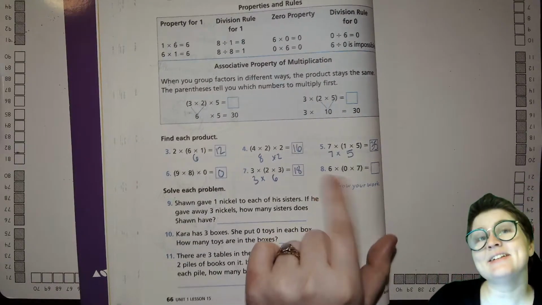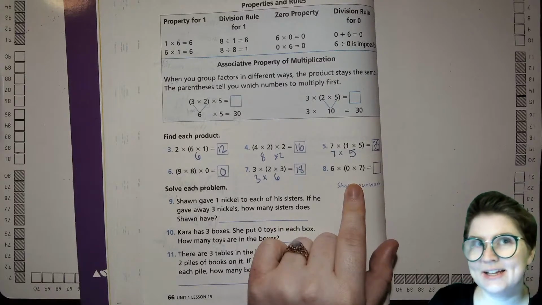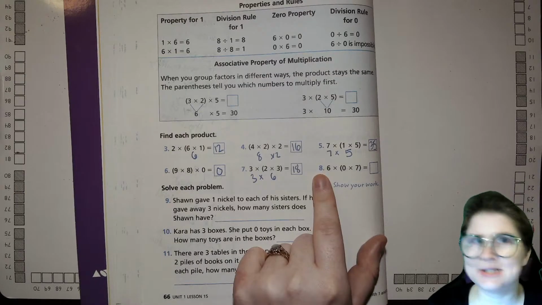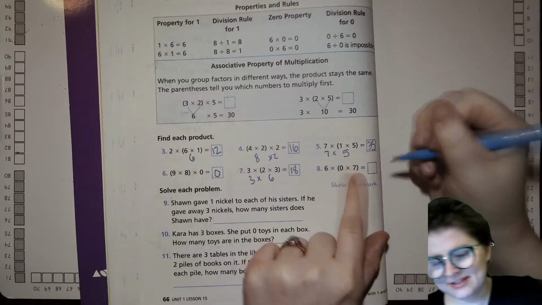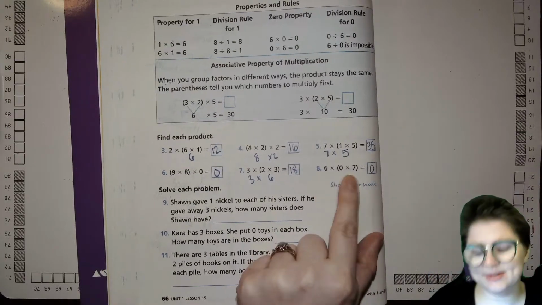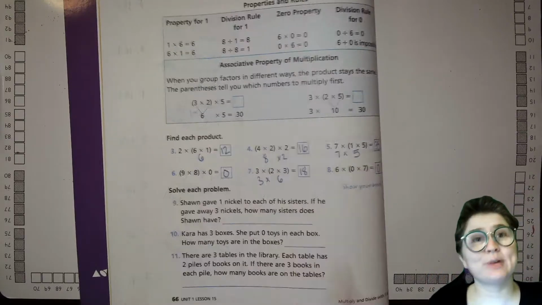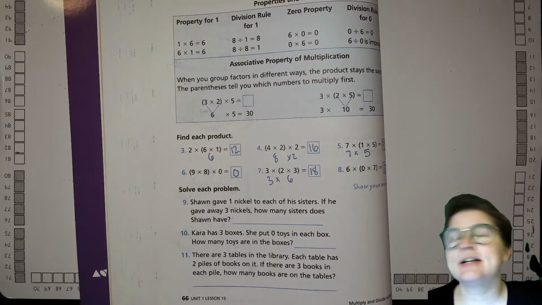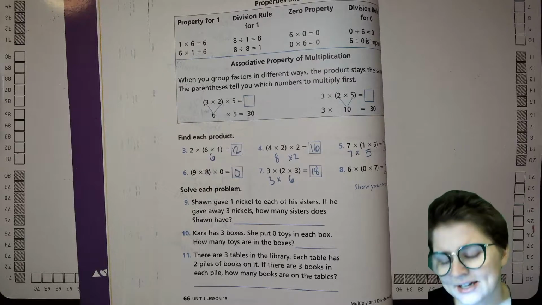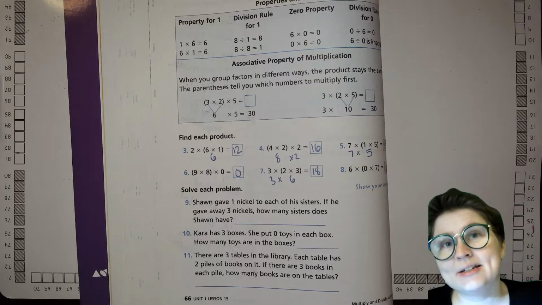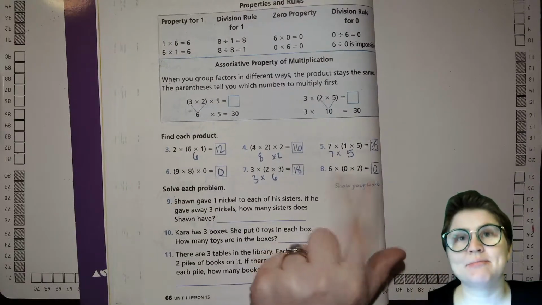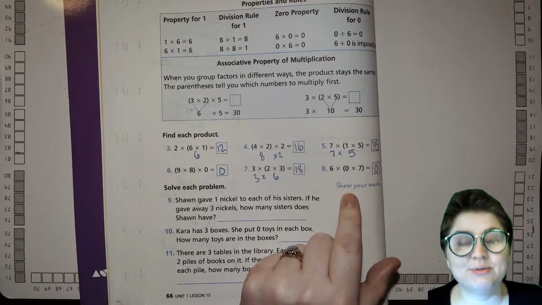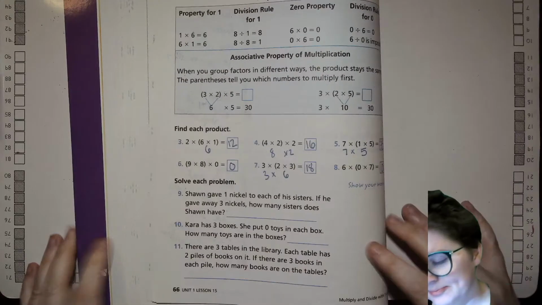Now here, 0 times 7, what is that? 0. Times that by 6, what is that? 0. So basically 0 in any sort of place in a string of multiplications doesn't matter if everything else is like a million or like 978,000. If there's one time when you're multiplying that whole string by 0, it's just going to be 0. So you can save yourself time there.